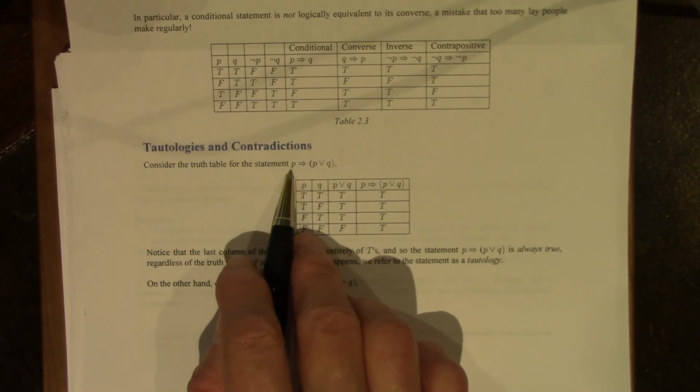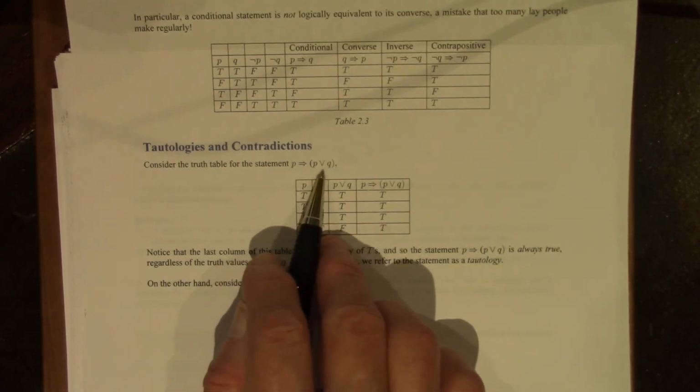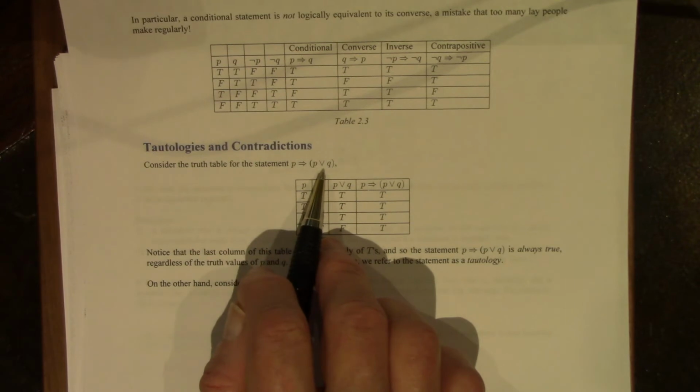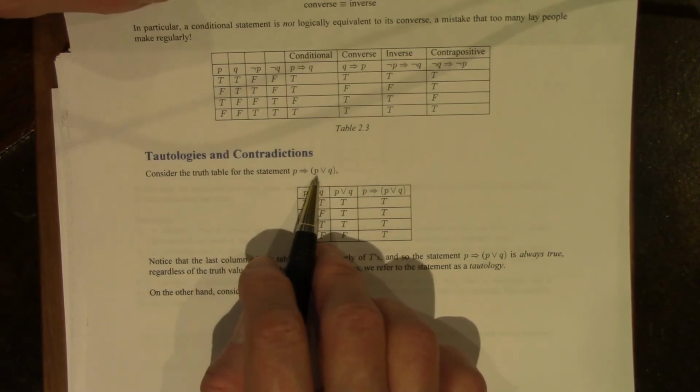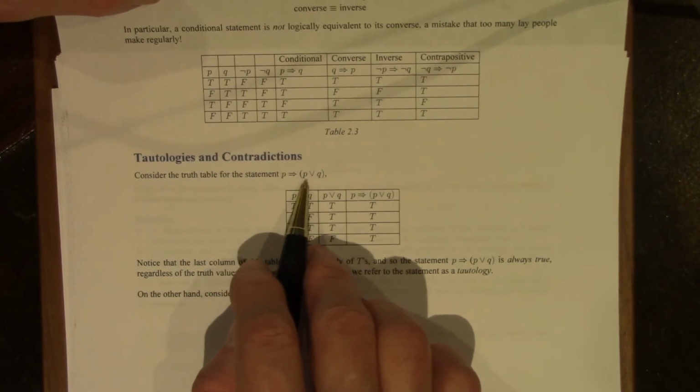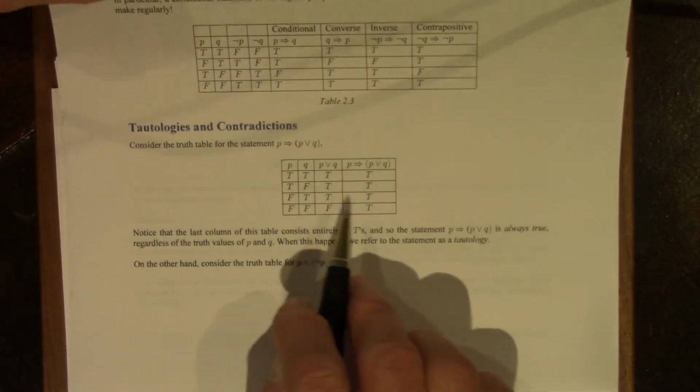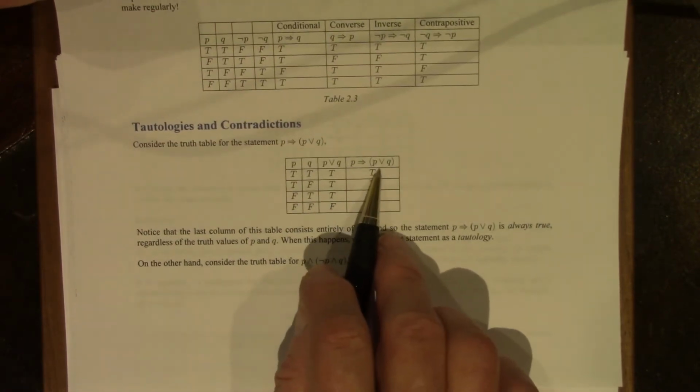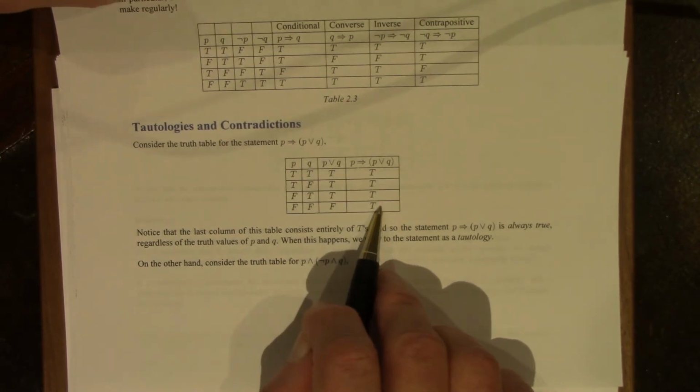Consider this statement, P implies P or Q. We talked about this statement earlier, and we said that it certainly looks like it ought to be true all the time. Here's the truth table, and sure enough, the final column is all true.